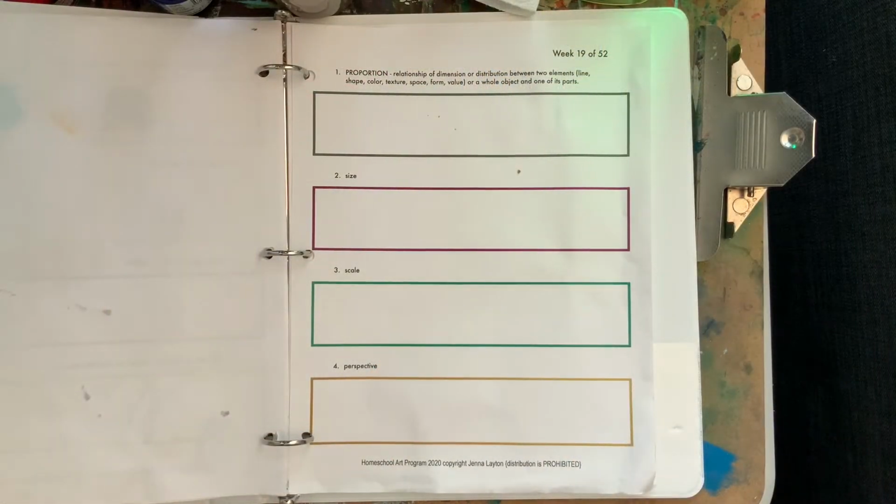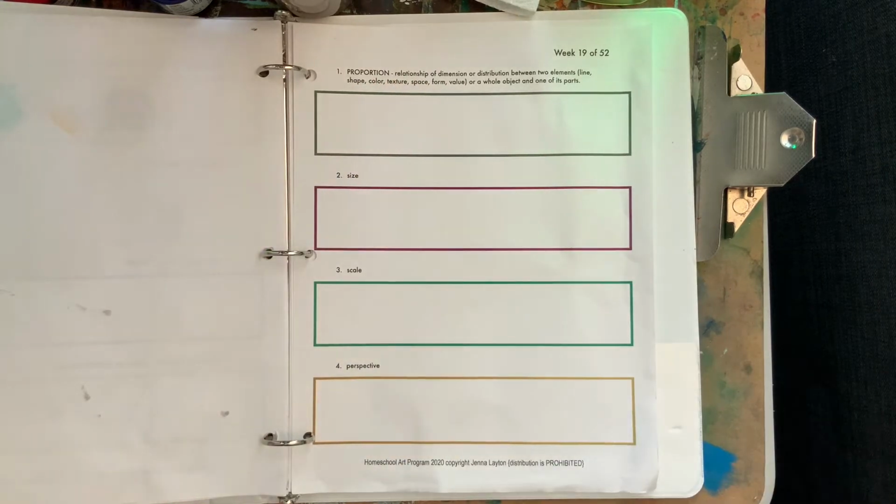Today we are going to talk about proportion, and proportion is going to be our last principle of design that we will be discussing. When we talk about proportion in art, we're talking about the relationship of two elements.